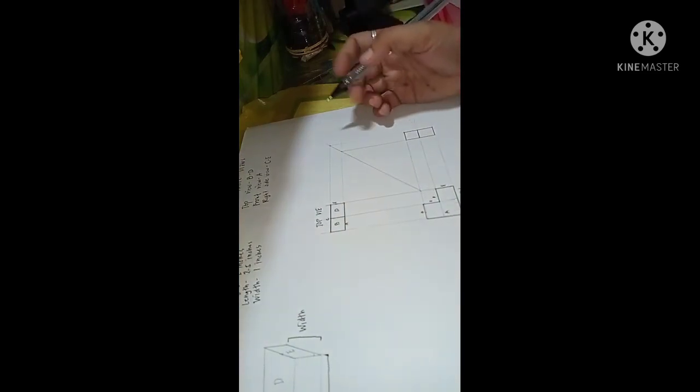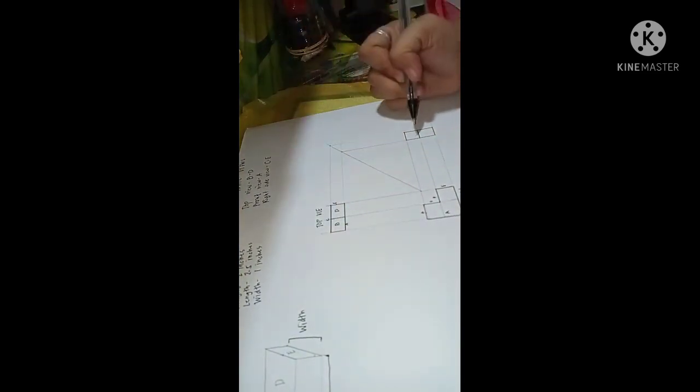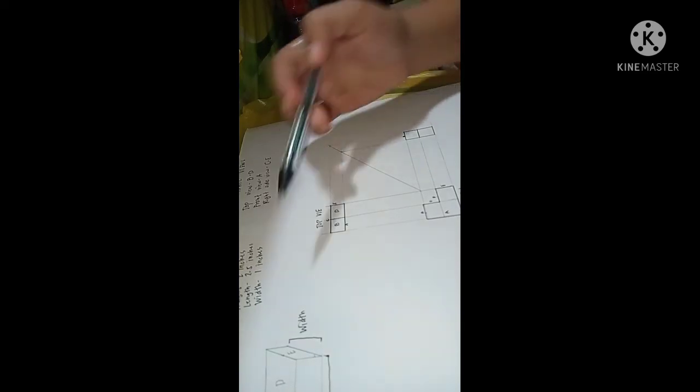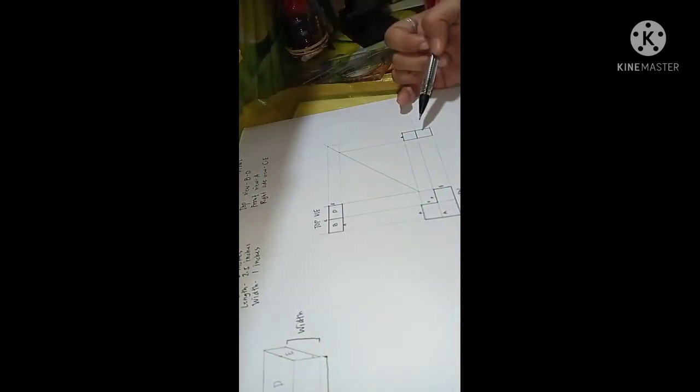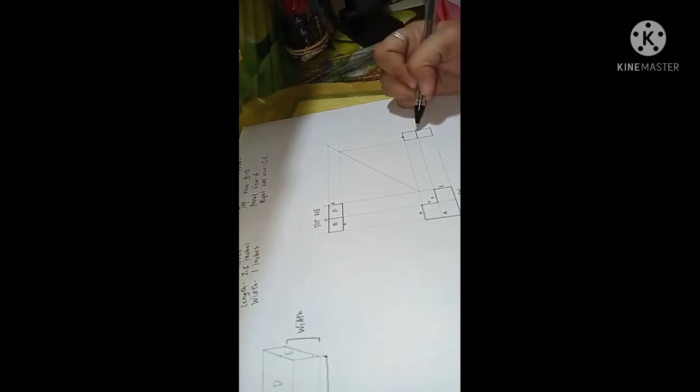So you're going to connect. Your letter B goes here, and our letter D is this line.